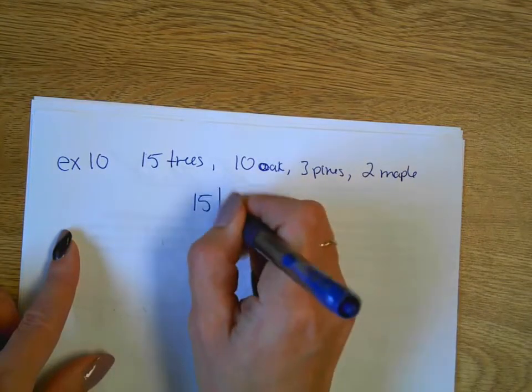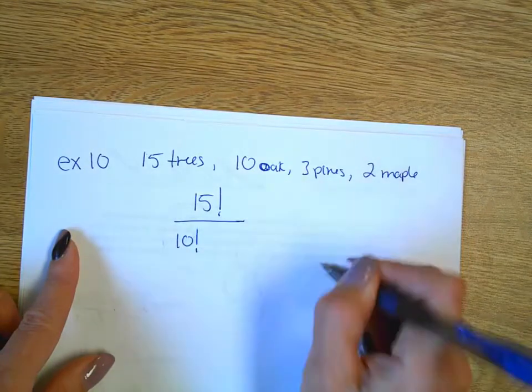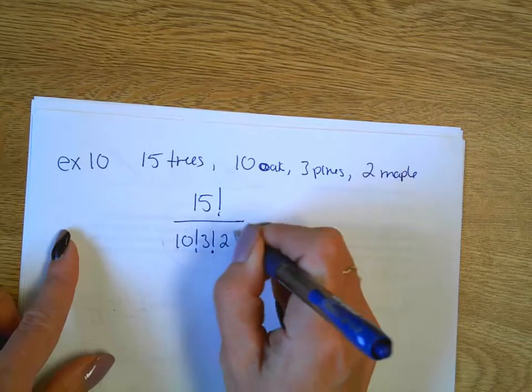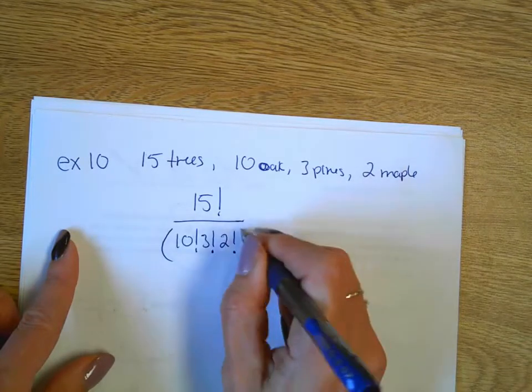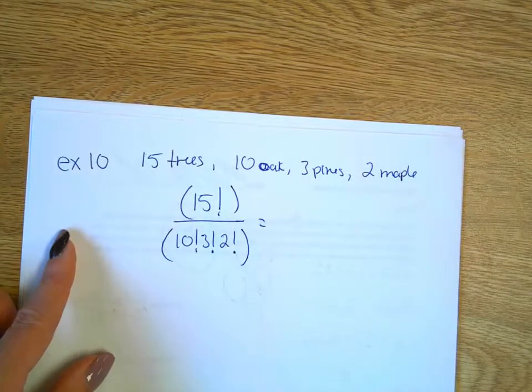15 factorial over 10 factorial times 3 factorial times 2 factorial. The only thing is you're going to have to remember to put parentheses here and here, and then type it in correctly.